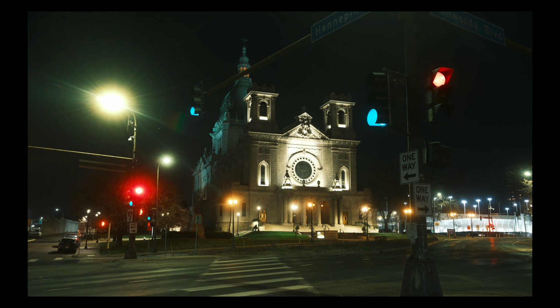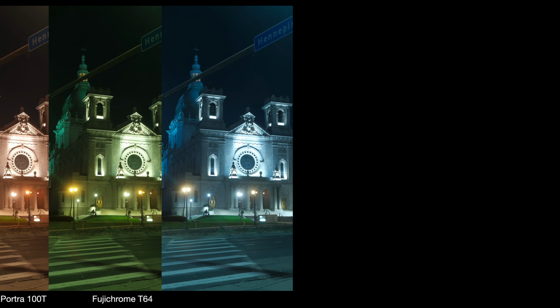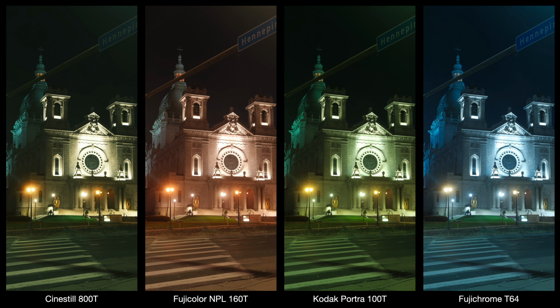Now, here are all my digital film recipes for the Basilica of St. Mary. Again, the thing I pay attention to is the light and how it affects the midtones and shadows in the scene. Next, I'll show you each film versus digital version.